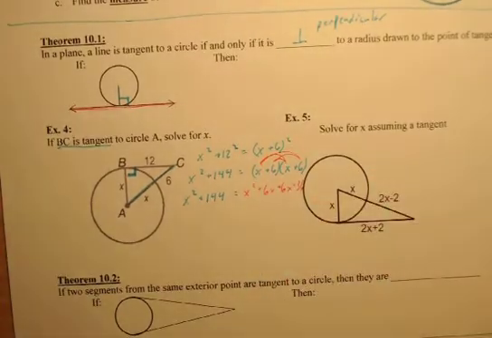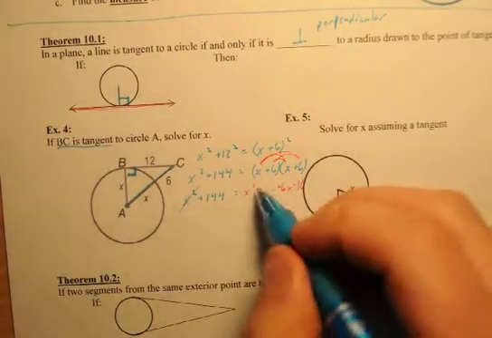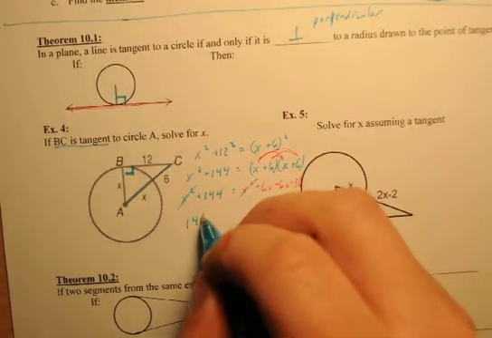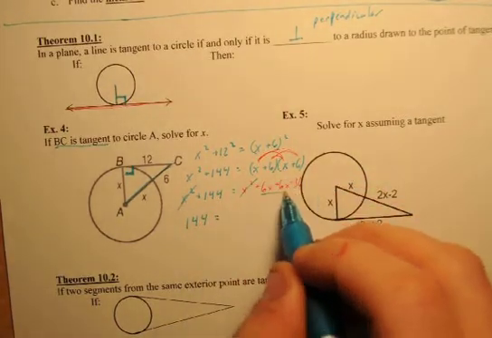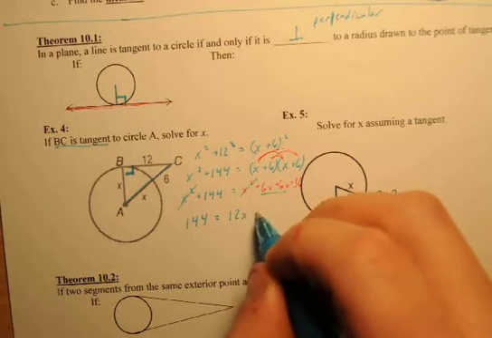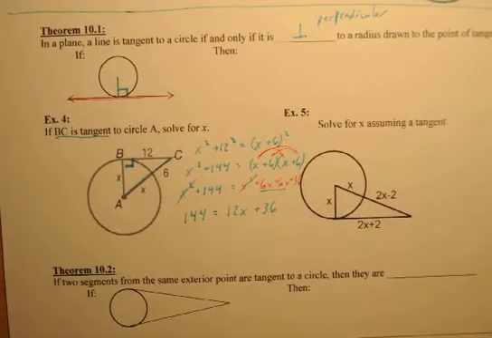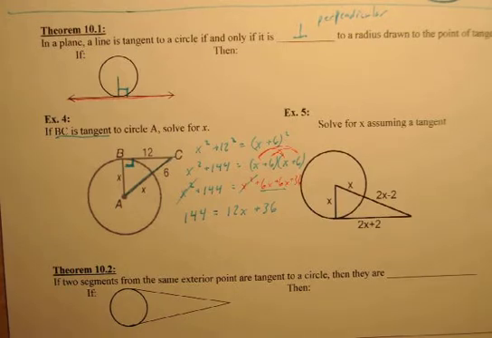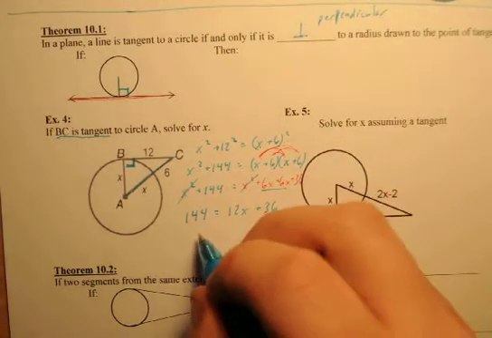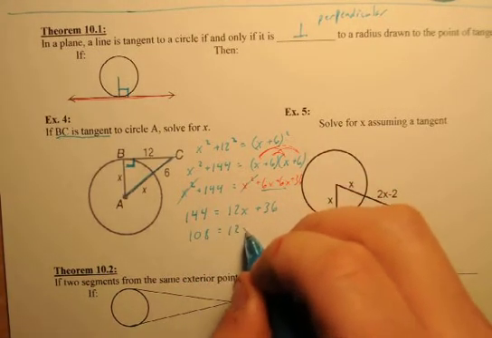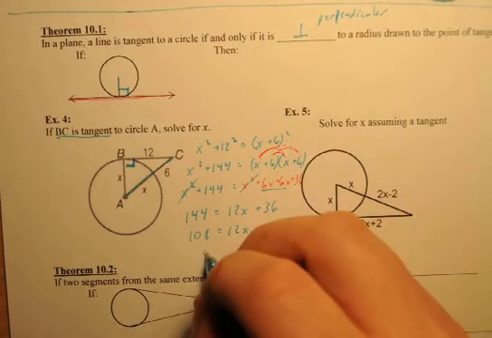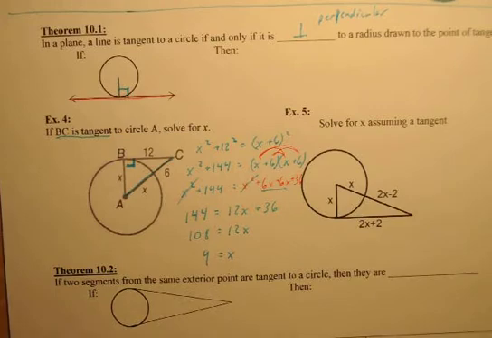Alright, so now we can actually cancel these x squareds off because they're on both sides. So you get 144 is equal to 12x plus 36. From there, subtract the 36 over and divide the 12. And you get 9. X is 9. Then you can always check your work.